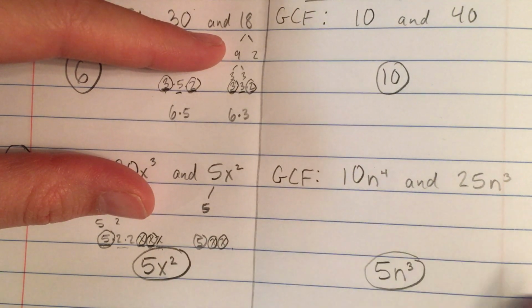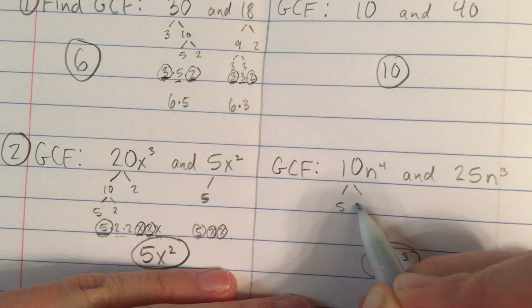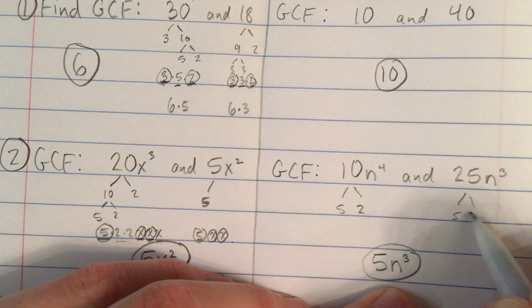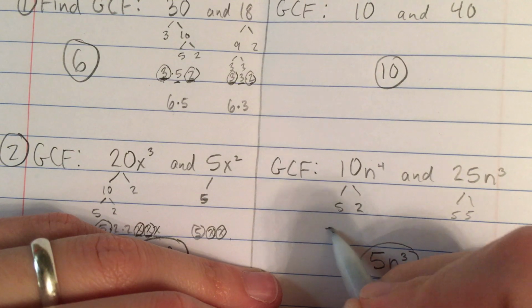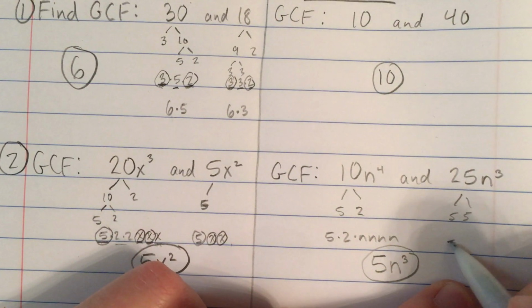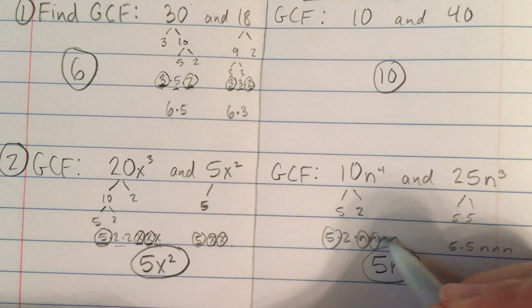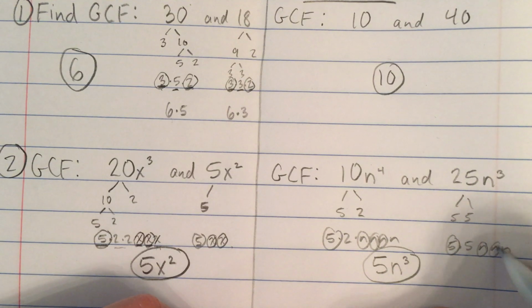If you got that, you can just go ahead and skip my brief explanation here, but that should have been like this, 5 times 2. This was 5 times 5. So for 10, you should have gotten 5, 2, and 4 n's. For 25, 5, 5, and 3 n's. So what do they have in common? A 5 and 3 n's.